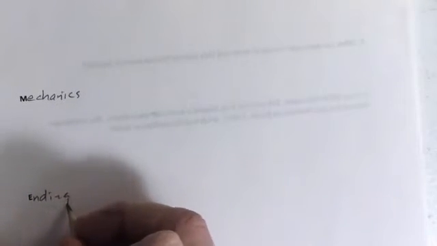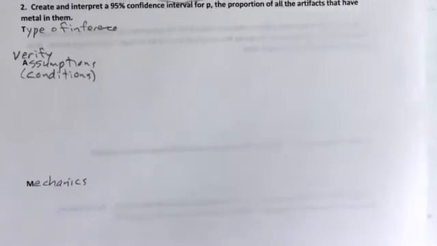All right, then the M of the TAME is you do your mechanics. In other words, you make the interval. You do your mechanics. And then lastly, you state your ending. You draw your conclusion in context. So every time you make a confidence interval for the rest of the year, you've got to do those 4 things. So let me show you how to do that in this particular case.